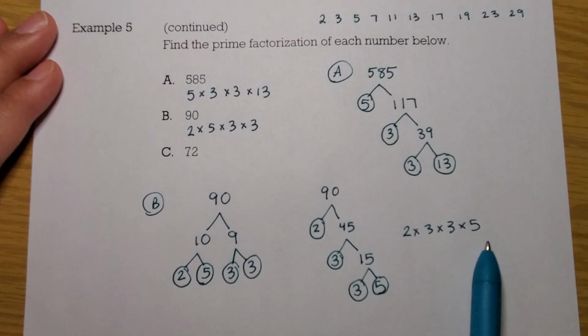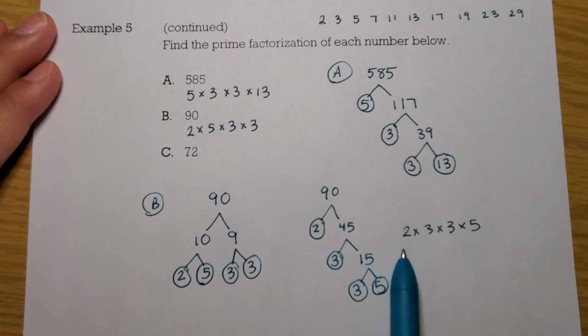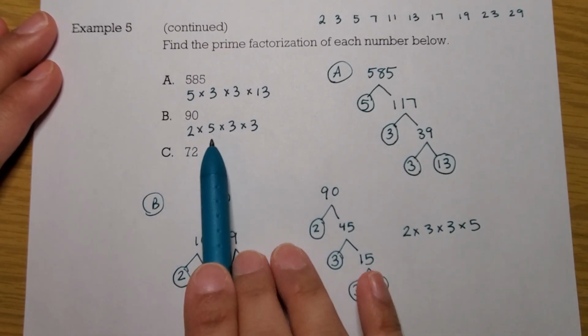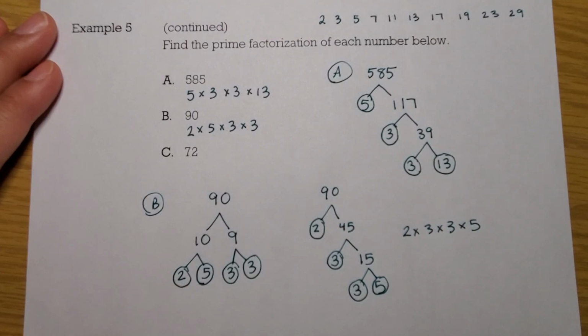So actually, what's nice about the prime factorization is that all that matters is that you have the right factors, the right numbers that are being multiplied. So both of these have a 2, they both have 2 3s, they both have a 5, and they both have nothing else. So that is correct. So the order that you list your numbers in the prime factorization doesn't matter. You can list them in any order.